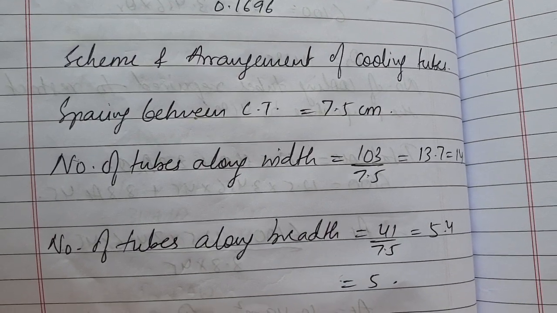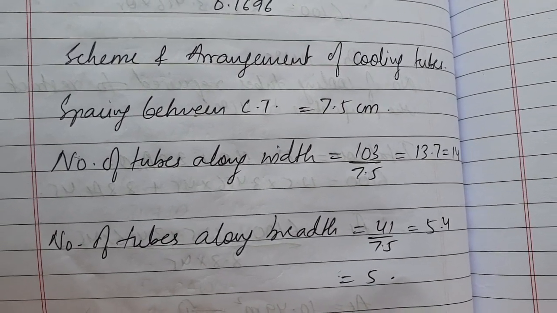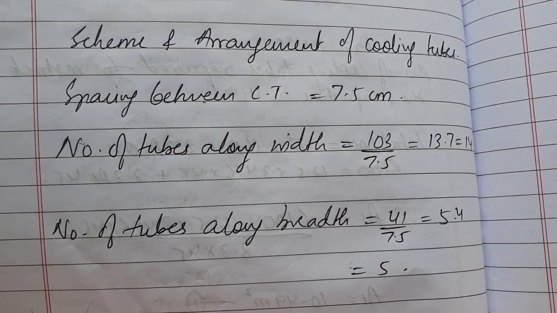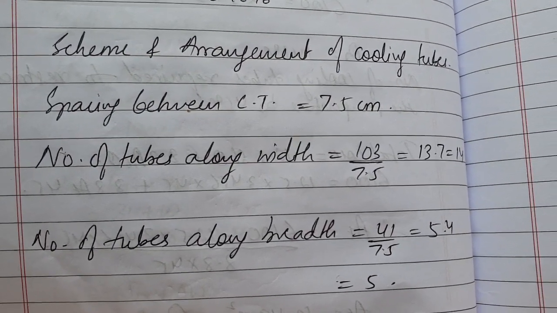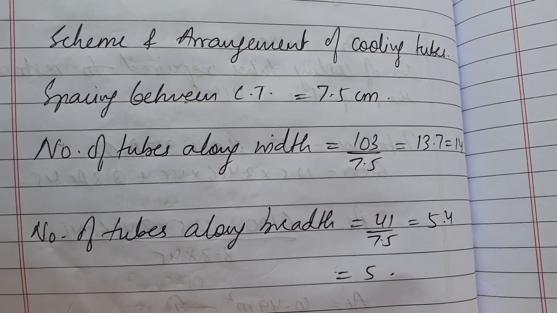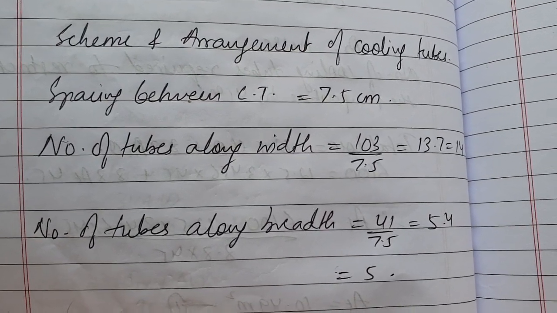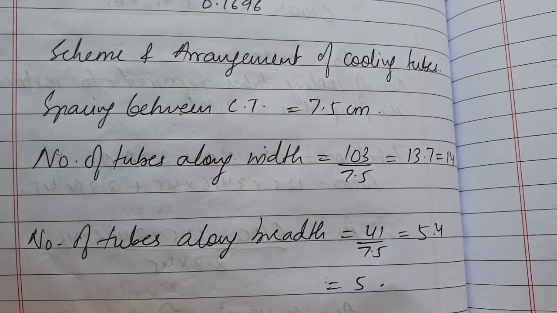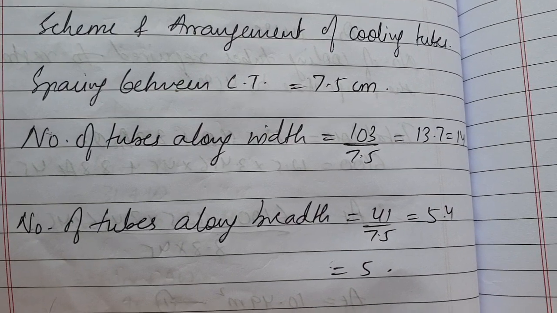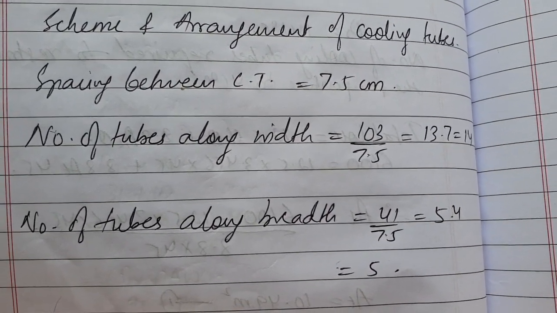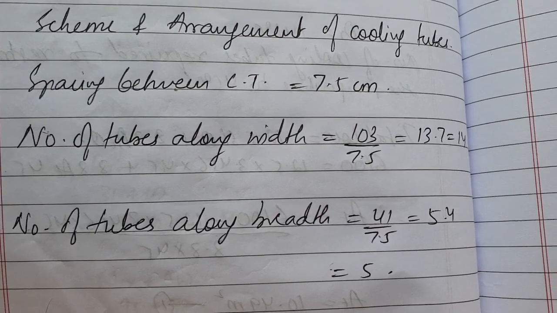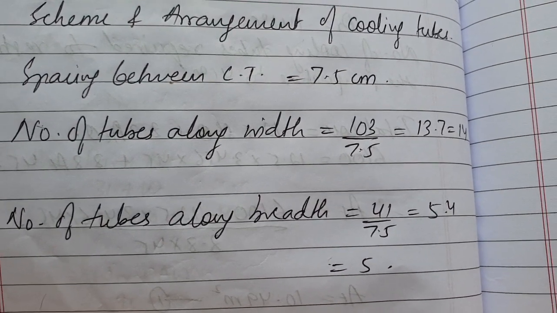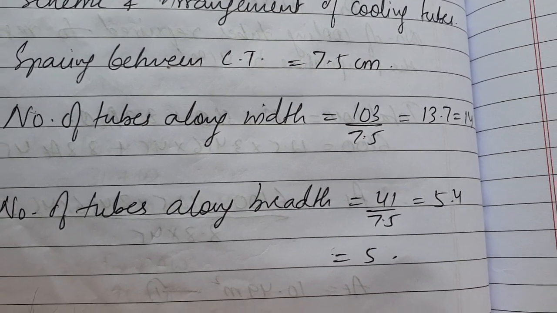Let us understand the schematic and arrangement of cooling tubes. Before that, first you have to find out the total number of cooling tubes along the width and along the breadth. The spacing between cooling tubes will be standard 7.5 cm unless it is mentioned in the numerical. Therefore, the number of cooling tubes along the width is given as width of transformer tank divided by 7.5, which is nothing but 13.7. After rounding, it will be 14. Number of cooling tubes along the breadth will be equal to breadth of transformer tank divided by 7.5, which is nothing but 5.4. So you can take it as 5.